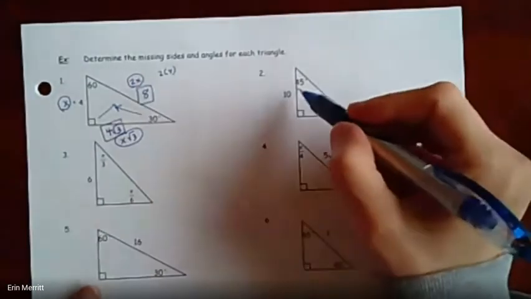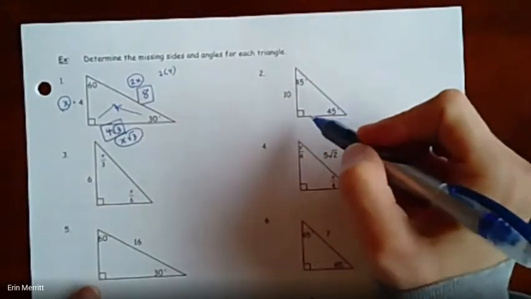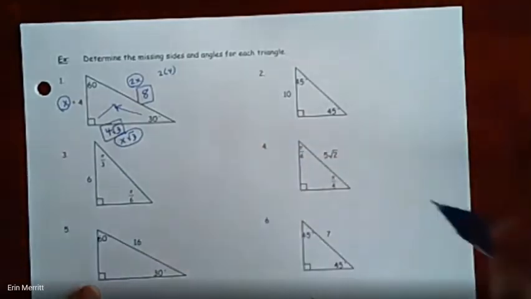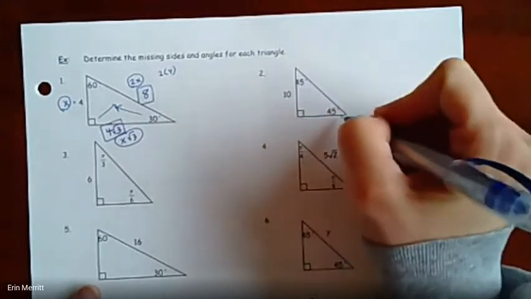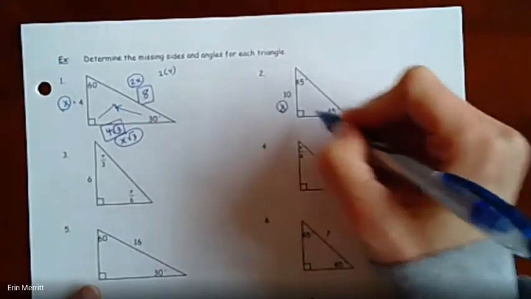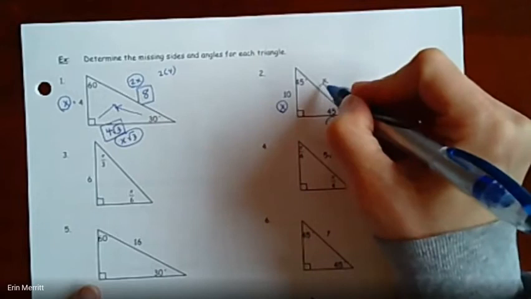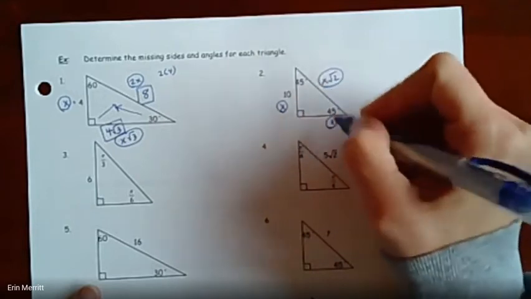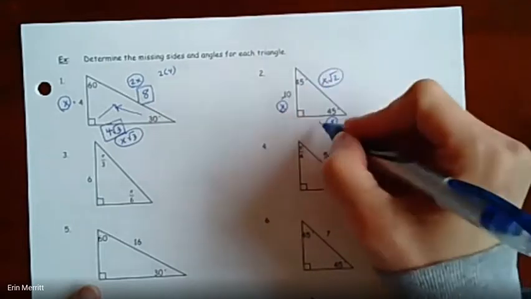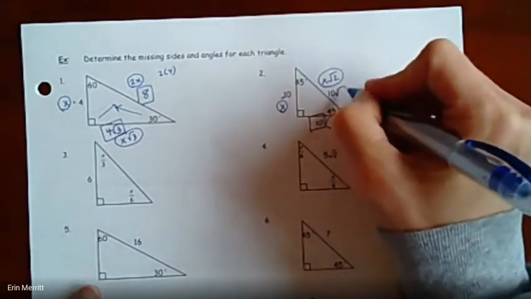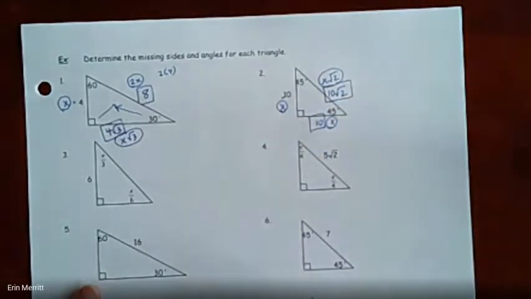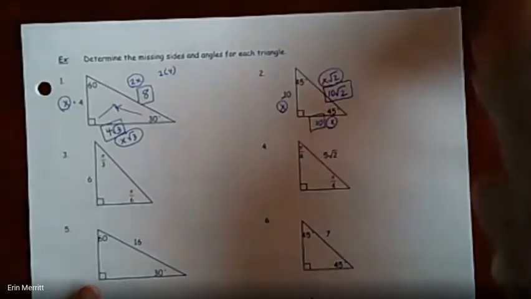As for number 2, now you're talking about a 45, 45, 90 right triangle. In this case, it's a different set of side relationships. The two sides that are the legs are always x and x. The hypotenuse is always x radical 2. So since this side length is 10, that side length has to be 10 as well. And then the hypotenuse would be 10 radical 2. You don't have to label it every time with the ratios, but you could label it with a different color if that helps.